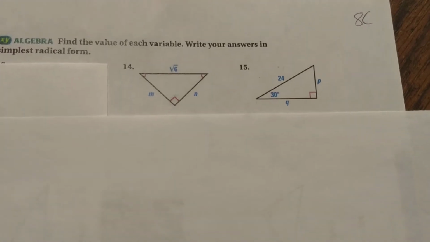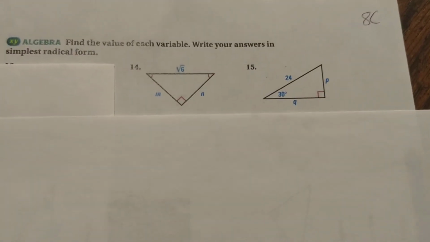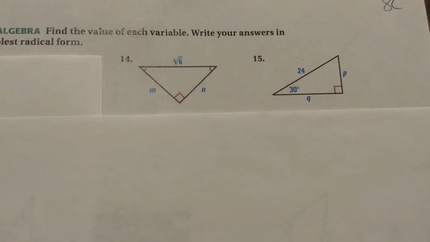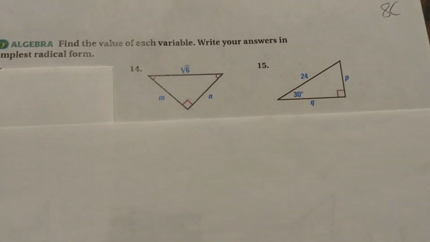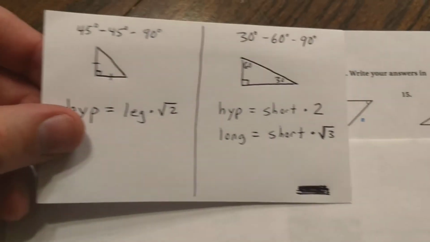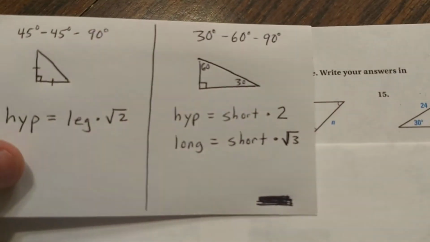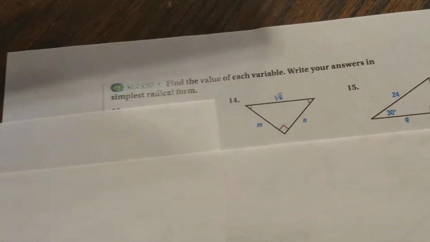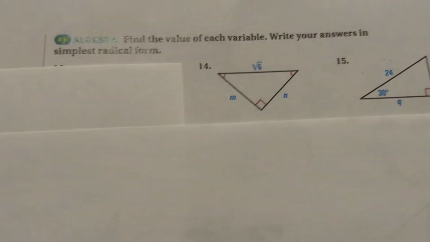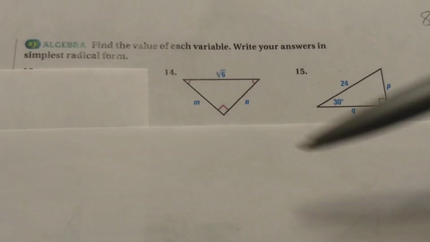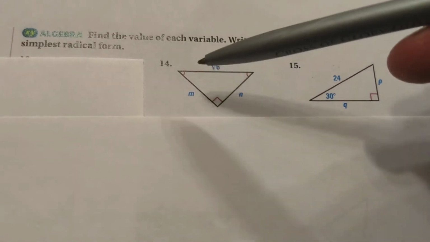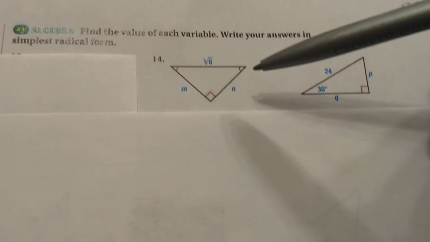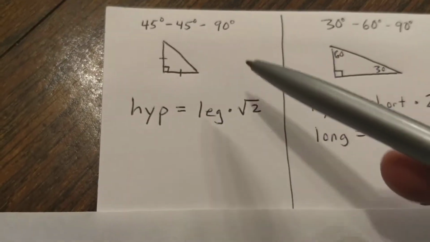In number 14 and 15, you're given some triangles and just told we want to find the values that are missing there as variables. And so again, we have to first determine, are we talking about 45, 45, 90, or are we talking about 30, 60, 90? You can take a look at the triangle here on the left in number 14. Because we've got angles that are the same, those must be 45-degree angles. So the only equation that we could use would be this one.